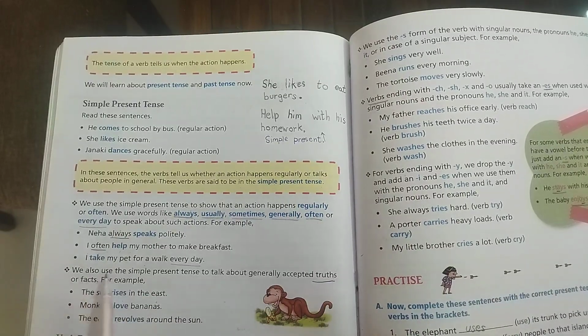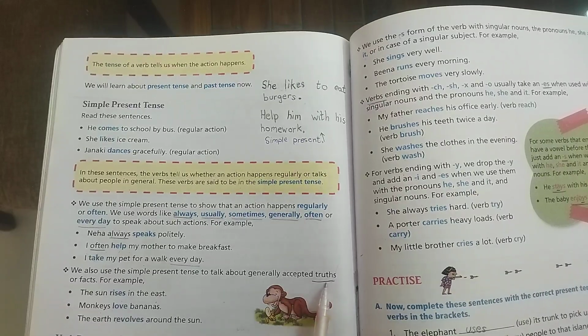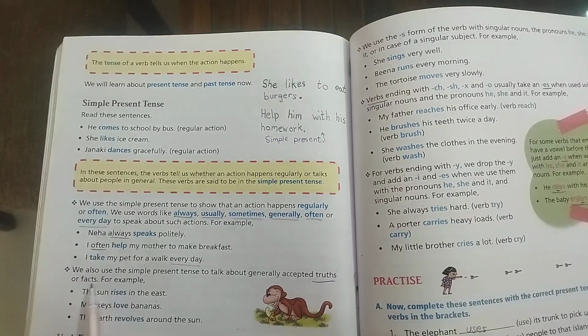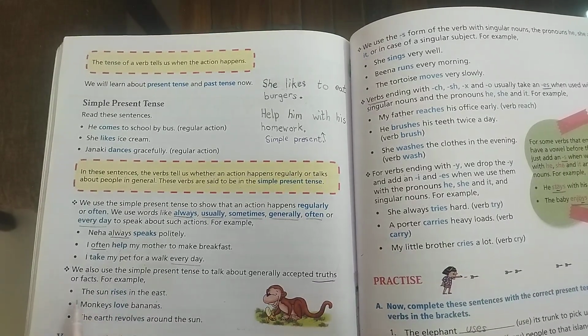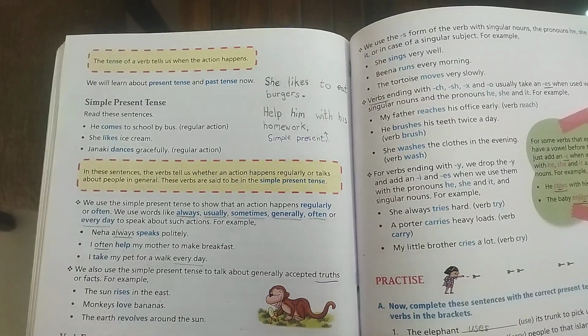Now, we also use the simple present tense to talk about generally accepted truths or facts. For example, the sun rises in the east. Monkeys love bananas. The earth revolves around the sun. So these are some facts and truths.